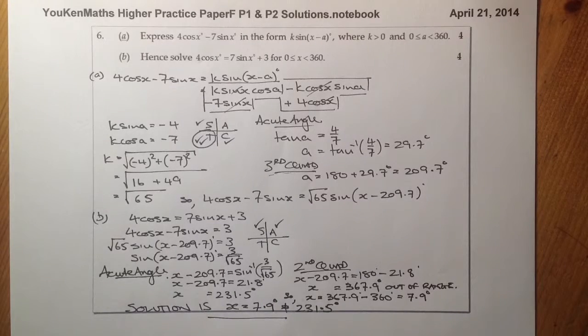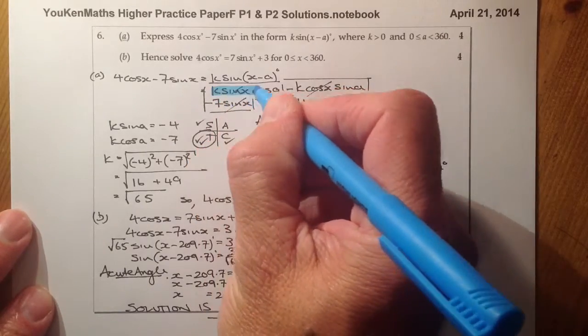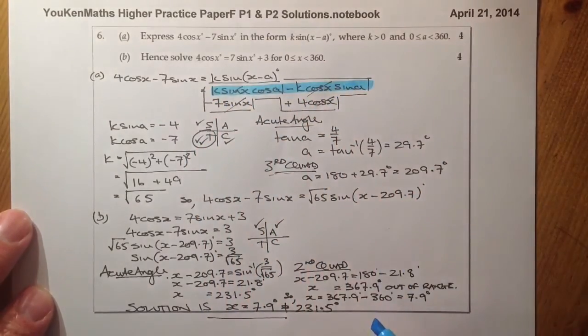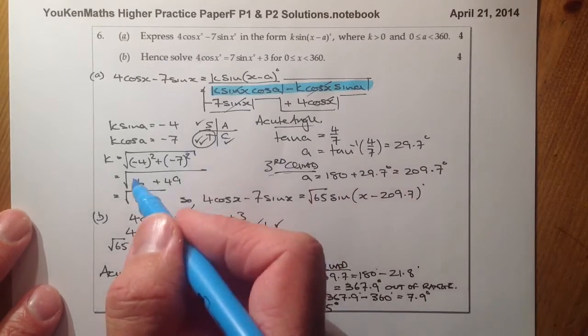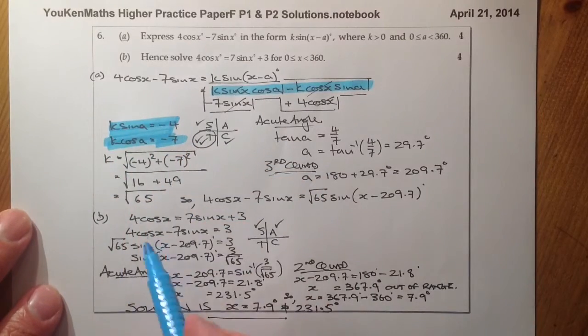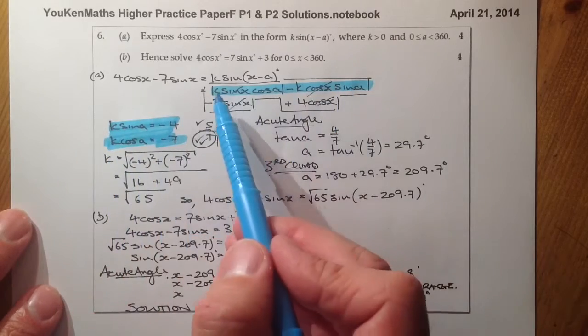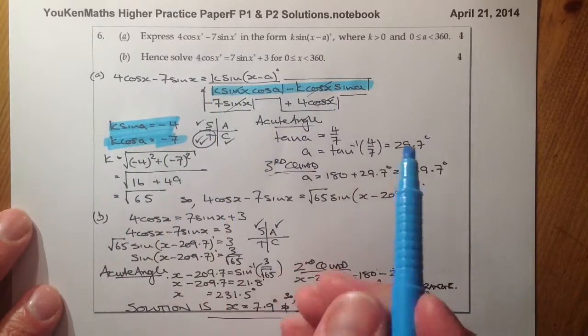So let's have a look and see how we could mark this question here. So we're going to get 4 marks for part A. Okay, so let's go for 1 mark for getting this part here. We'll go for another mark for getting this part here, making sure that you state the k sine A and the k cos A, and here also make sure the k's are involved in this here.